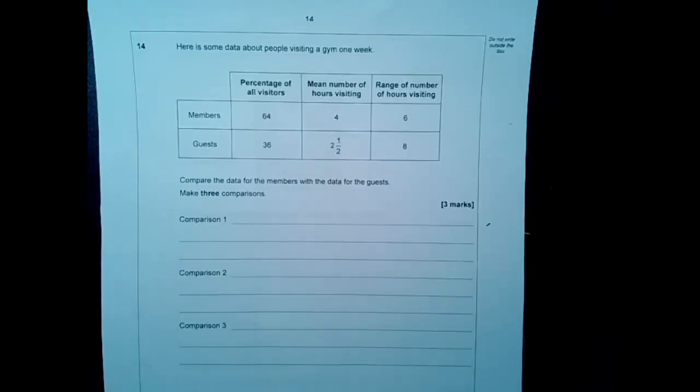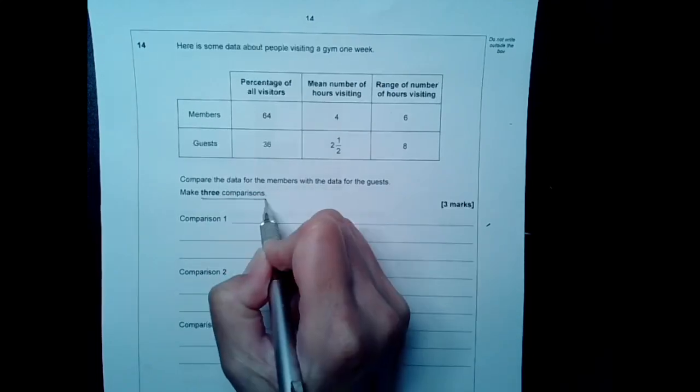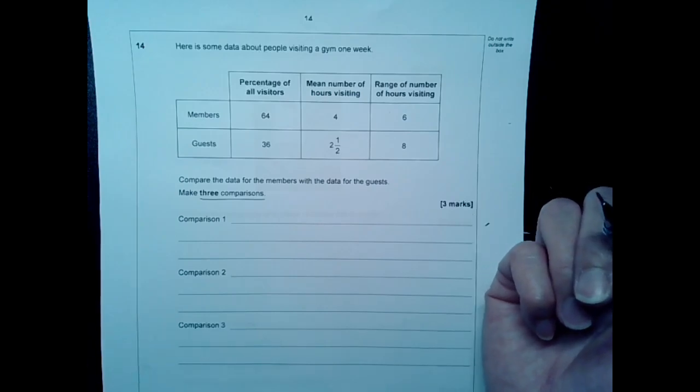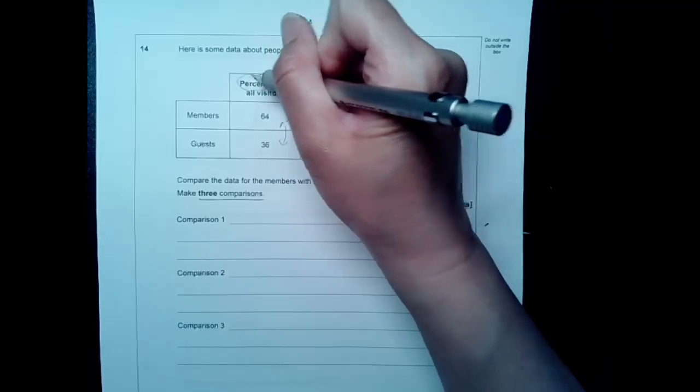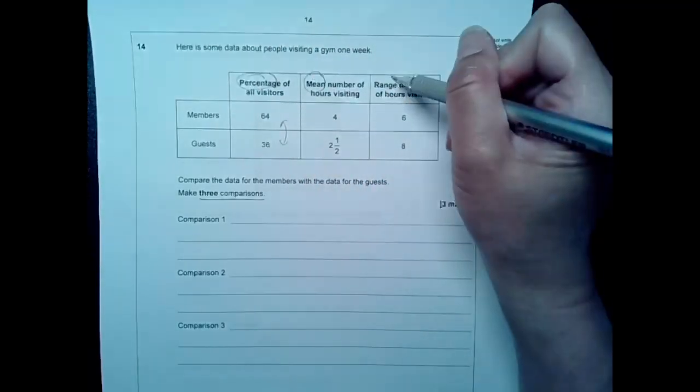This is a reading question, so we were reading some data. We need to have three comparisons. It could be anything, just compare the differences. However, make sure you are reading the graph carefully because you should be using the correct words.